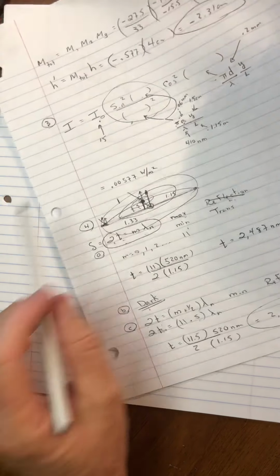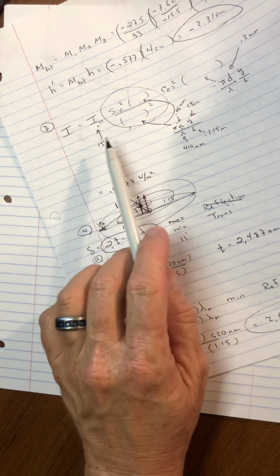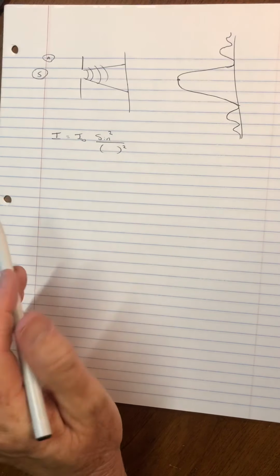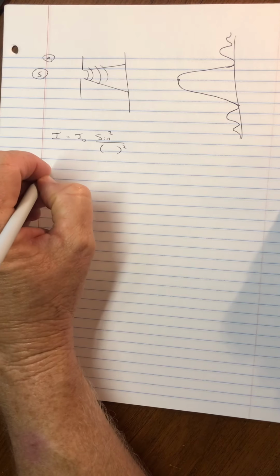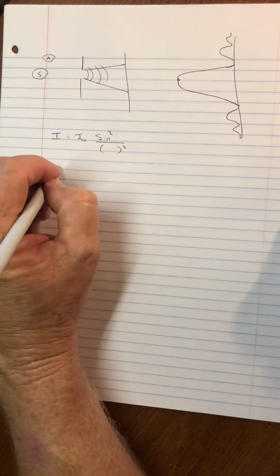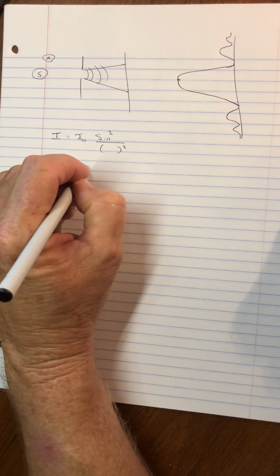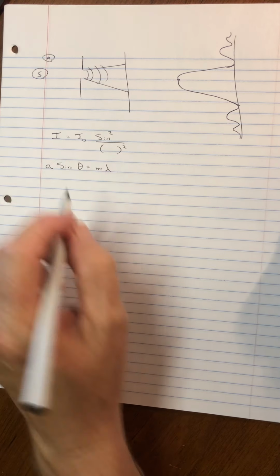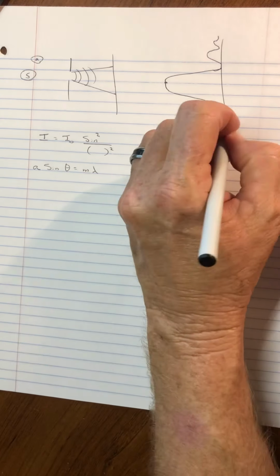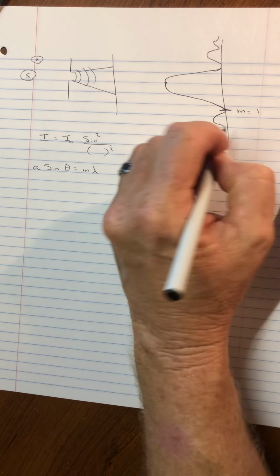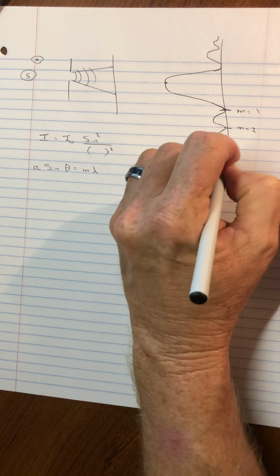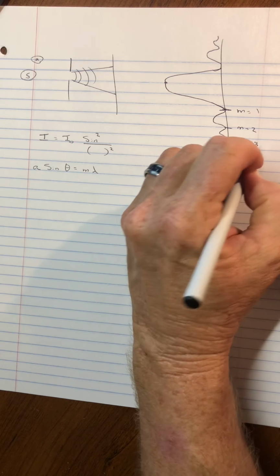So we don't have to go all the way back to something as complicated as the equation for number 3. But we learned that the dark places, that is where you would get no light heading, had these integer multiples of it. That's where this was. And so this was m equals 1, and m equals 2, and m equals 3.